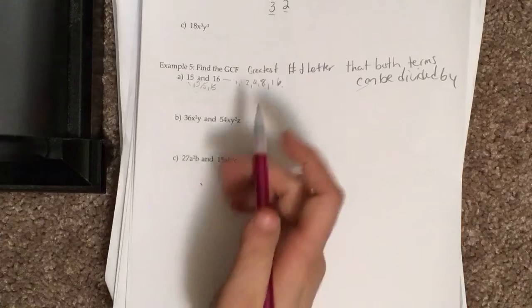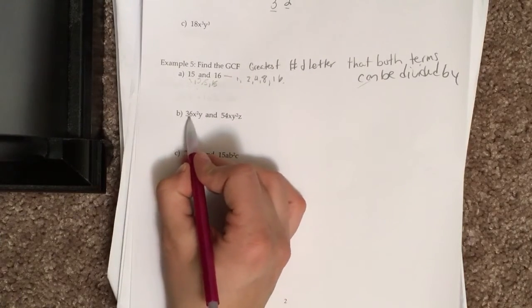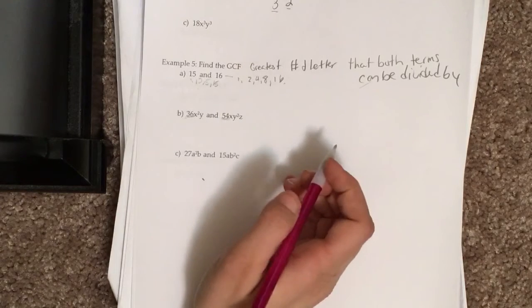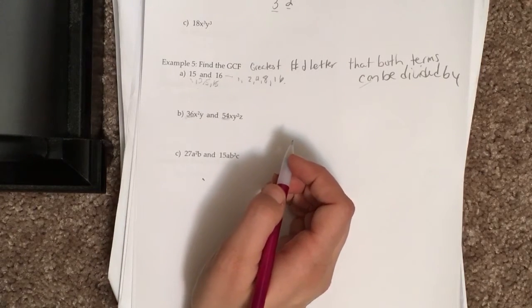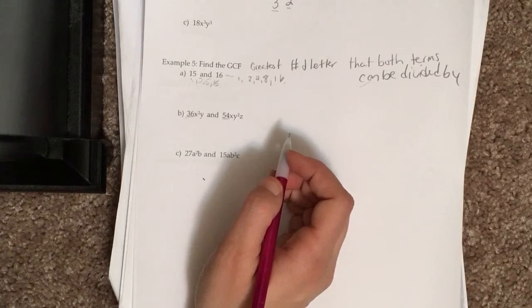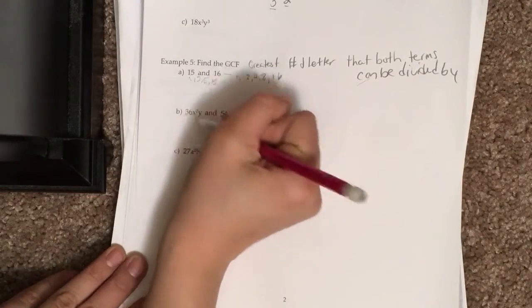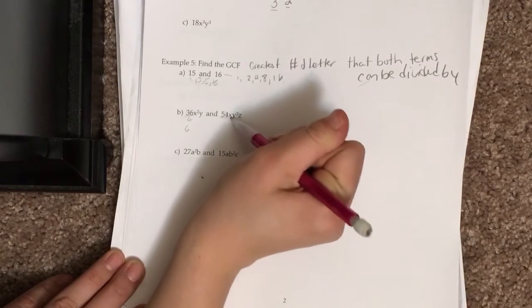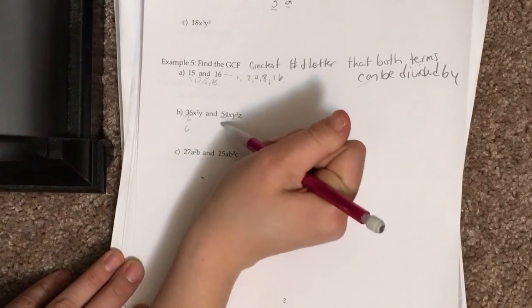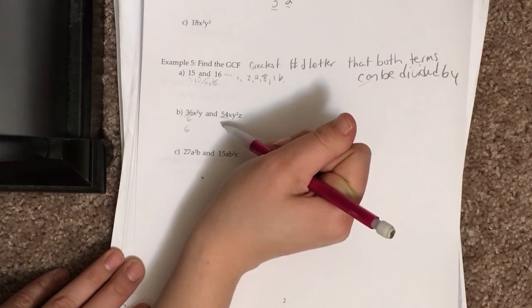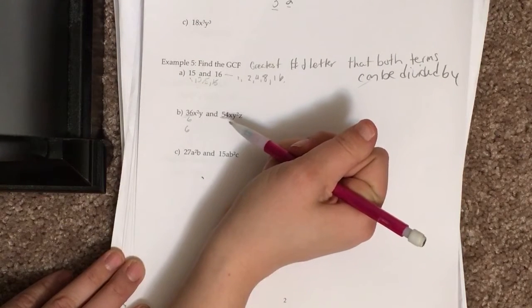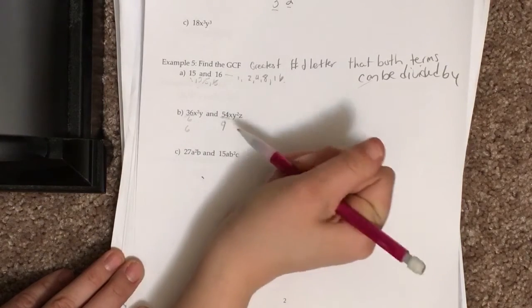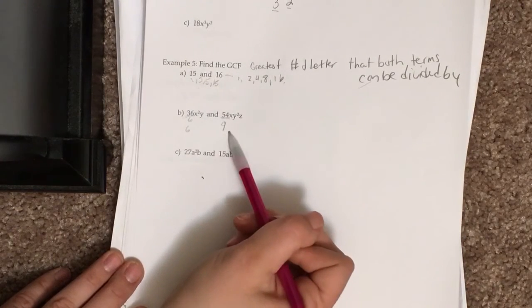But we can look at letter B. And we can start off with the coefficients and decide what is the greatest common factor between 36 and 54. My initial thought is, let's start with 6. Well, what is 36 divided by 6? I should get 6. And then 54, what is 54 divided by 6? And is that even possible? Divided by 6 would be 9. So now I'm left with a 6 and a 9.